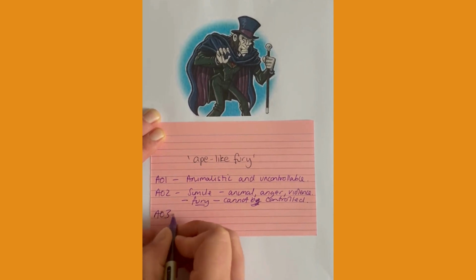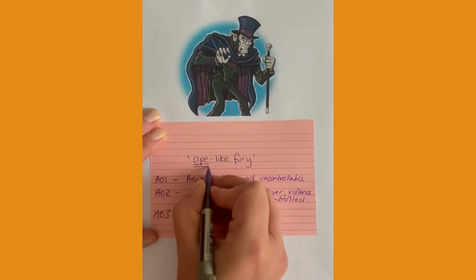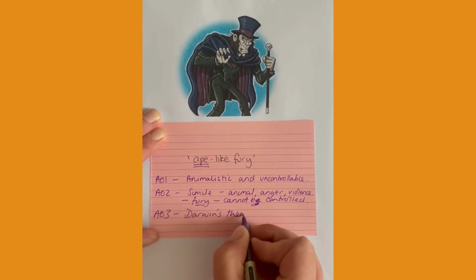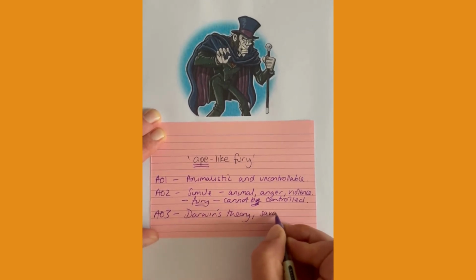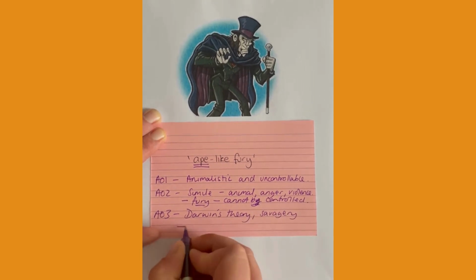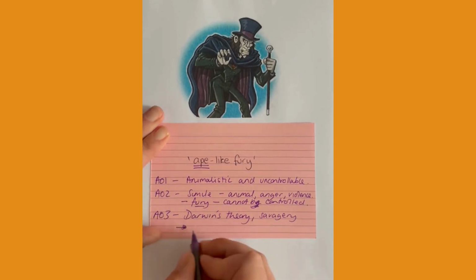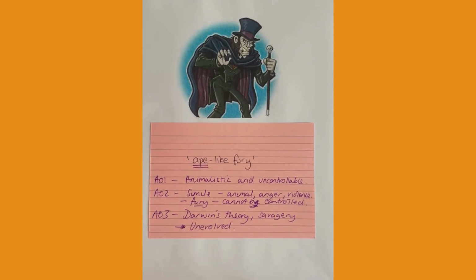But the focus of this is going to be on your AO3, because the use of the word ape is going to link him to Darwin's theory. It's going to link him to savagery. If he is an animal, then he's not human, he is superhuman, but also he is unevolved. And so throughout, when we're looking at the representation of Hyde, we are looking at the fact that he is never presented as being human. He is always superhuman or subhuman, supernatural or unnatural.